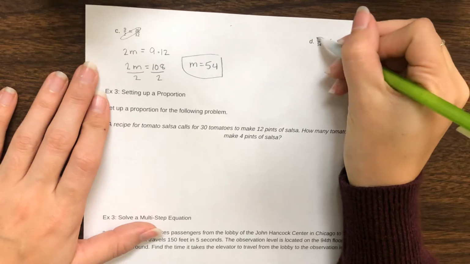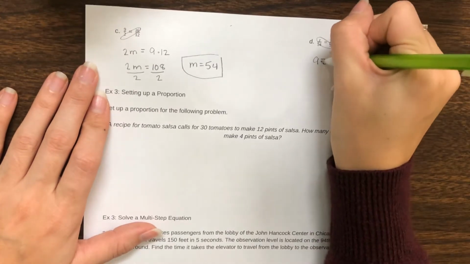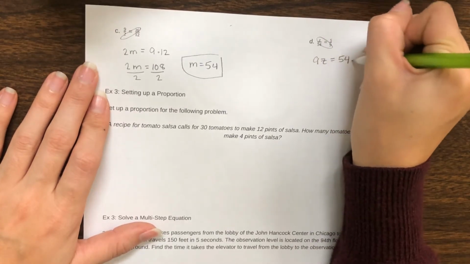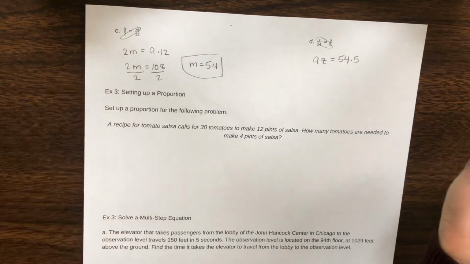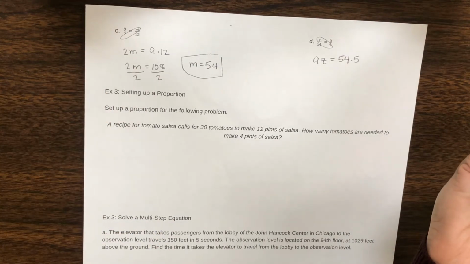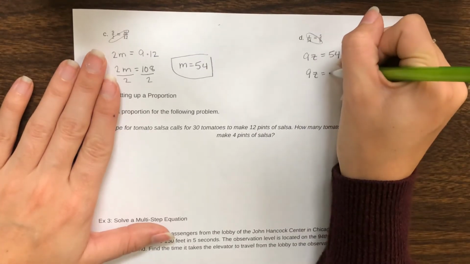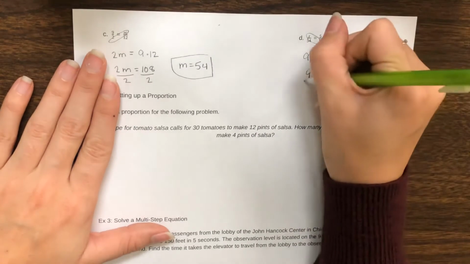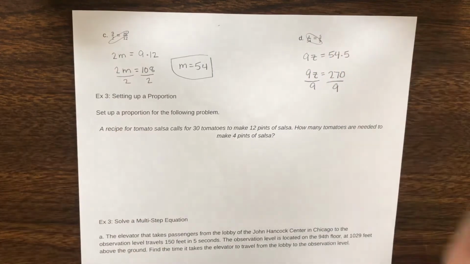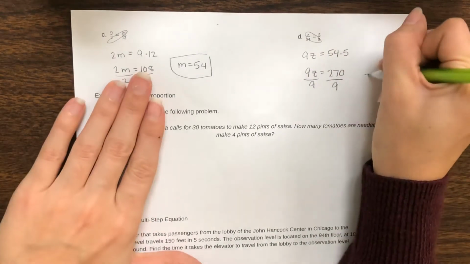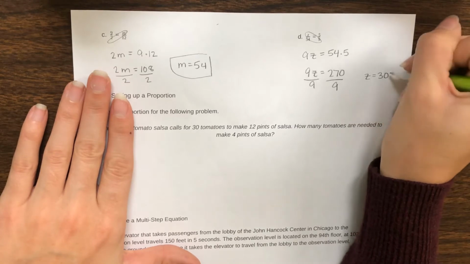Okay. Next one, I'm going to have 9 times z equaling 54 times 5. So then I would have 9 times z equaling 270. I would divide by 9, and that would give me z equaling 30.